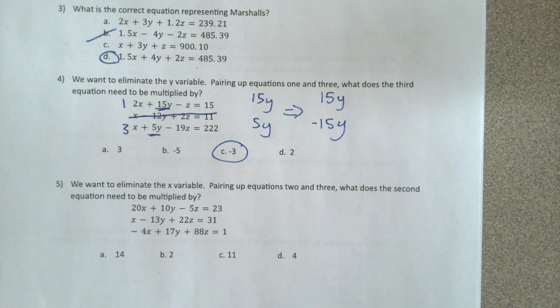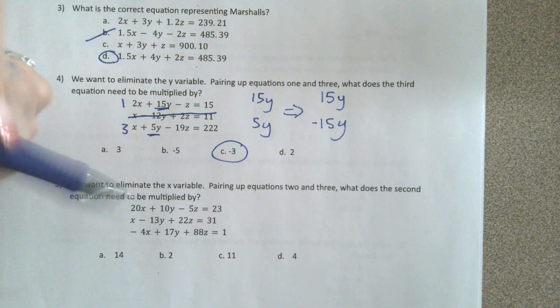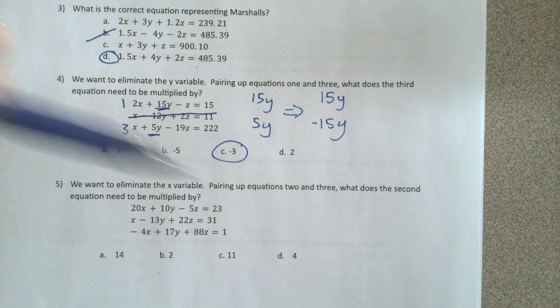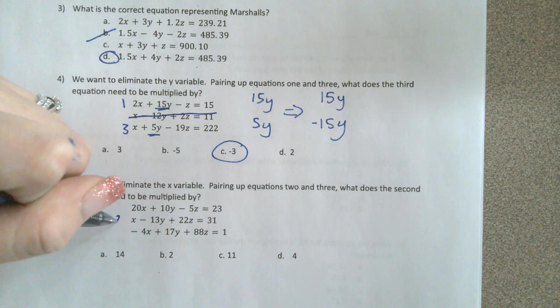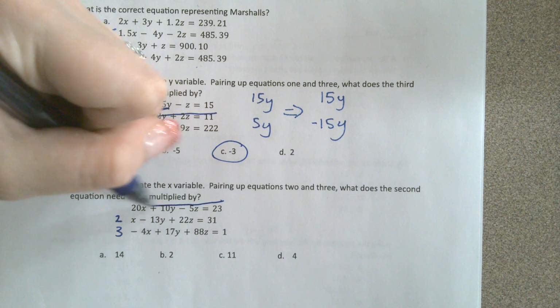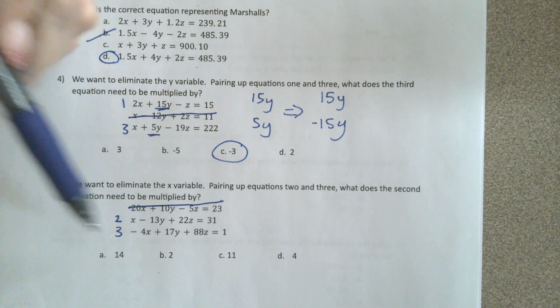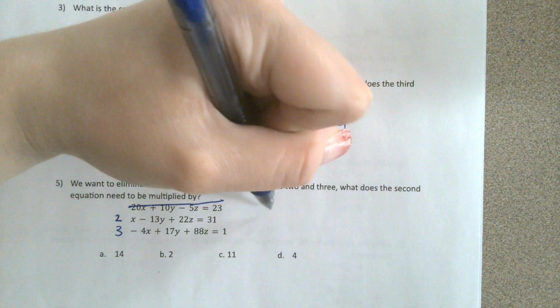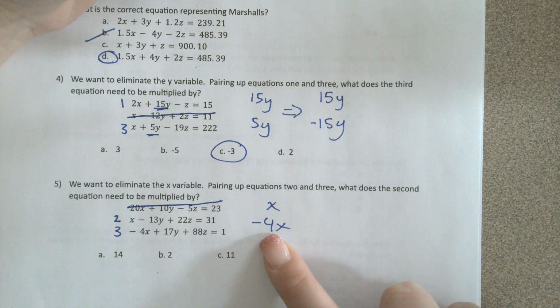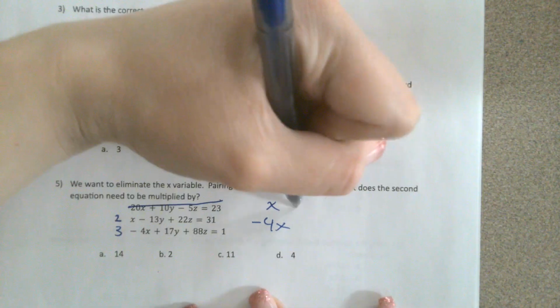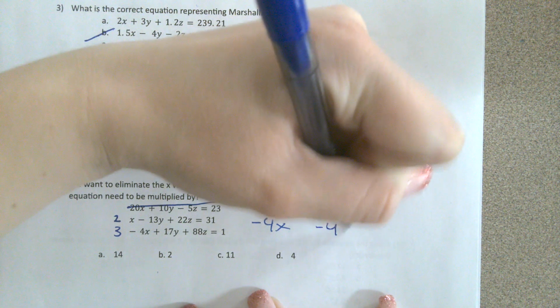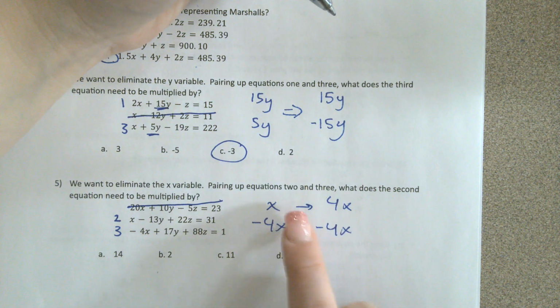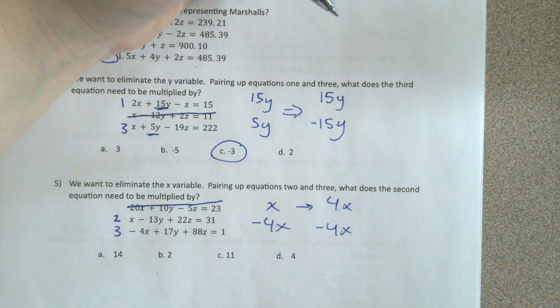Number 5, same type of question. We want to eliminate the X variable. So this time we're focusing on X. Pairing up equations 2 and 3. So this time we are ignoring the first equation. What does the second equation need to be multiplied by? So we have X and negative 4X. So if this is a negative 4X, I just need this to be a 4X. And they would cancel. So I need to multiply this X by 4 to turn it into 4X. D. There's our front page.